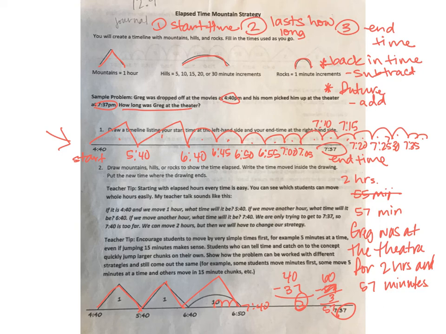So using the mountains, hills, and rocks is just one way to help you figure out elapsed time. It would be different if it gave you how long it lasted and the end time, or the start time and how long it lasted. You would just have to see if it's going back in time, you subtract. If it's going into the future, you add. In this case, we went back in time, so we subtracted those 3 minutes, and we got the 57 minutes of that hour.